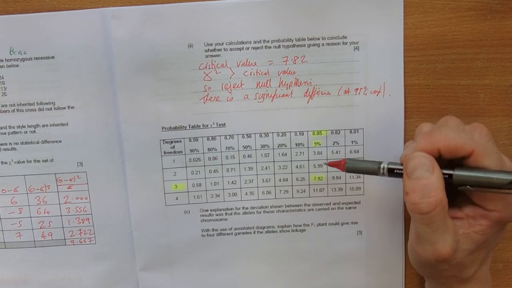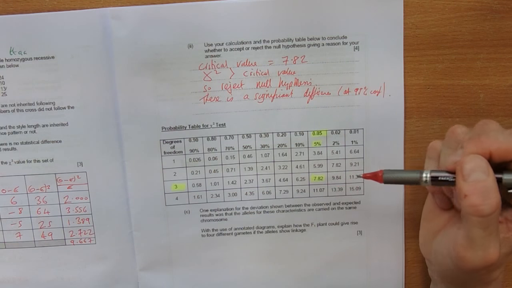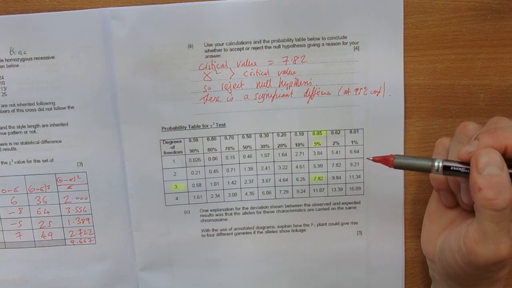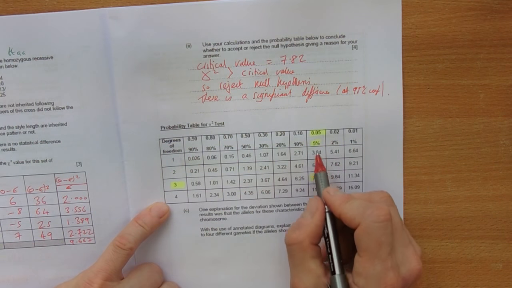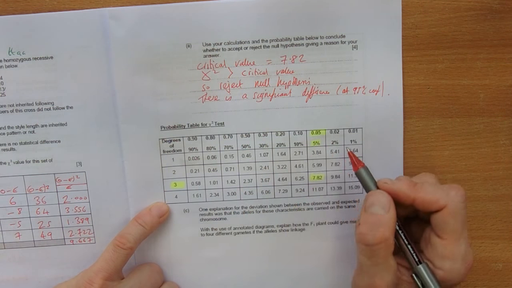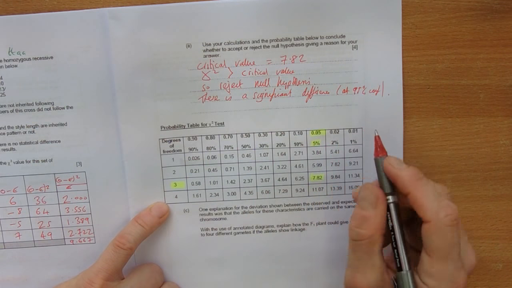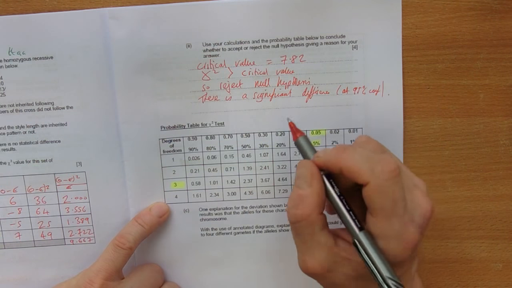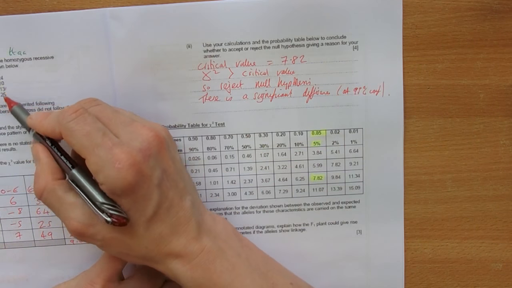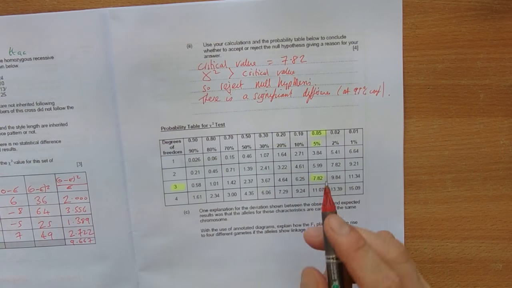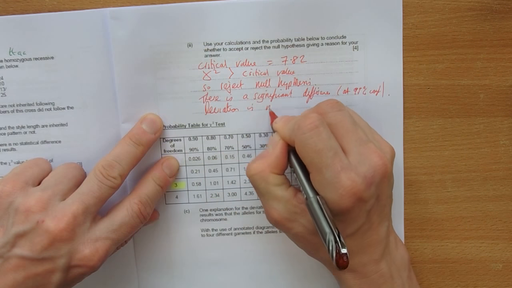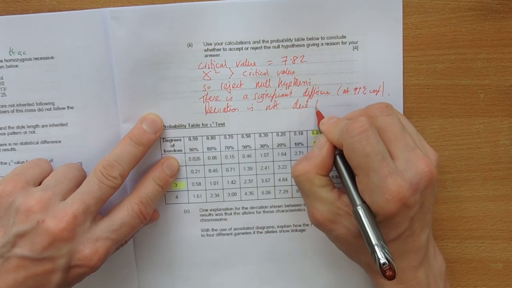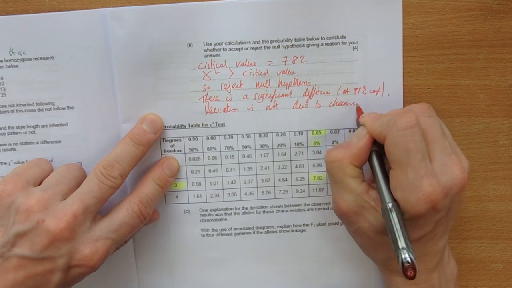In the mark scheme it says 0.05%, which isn't right. You can't have 0.05 and percent. It's either 5% or 0.05 probability as a fraction of 1. The deviation from these numbers is not due to chance. There's something going on. So deviation is not due to chance.